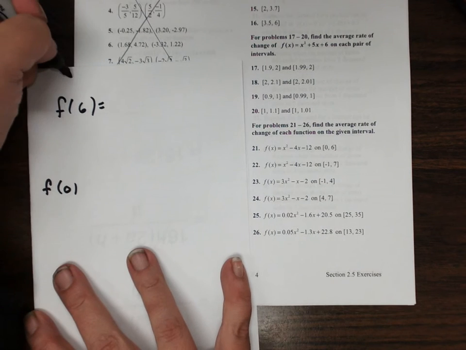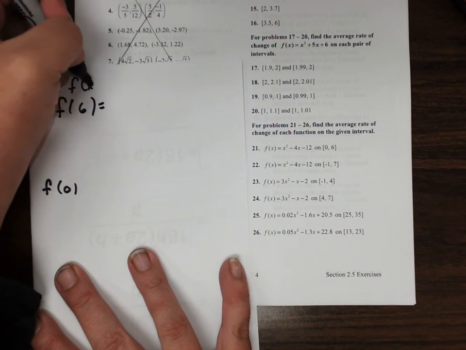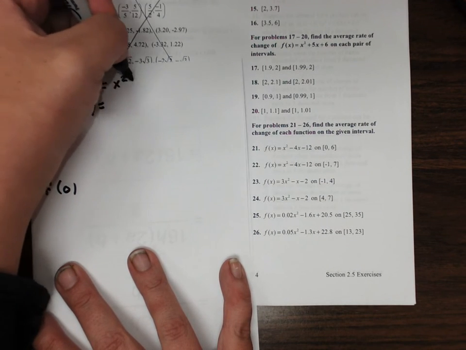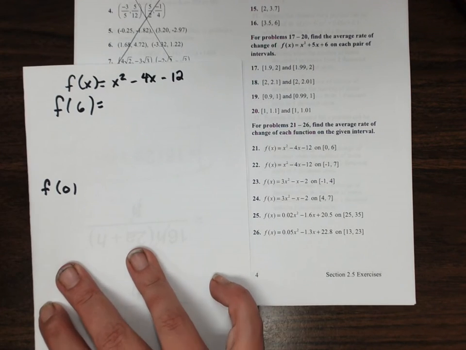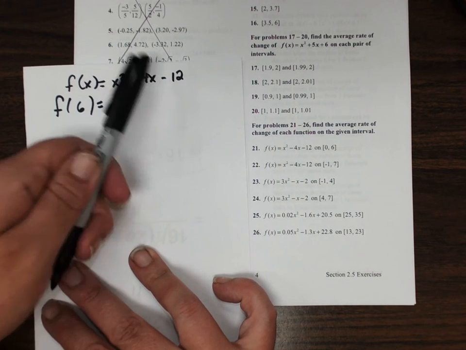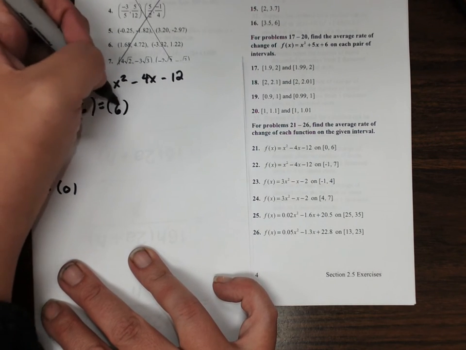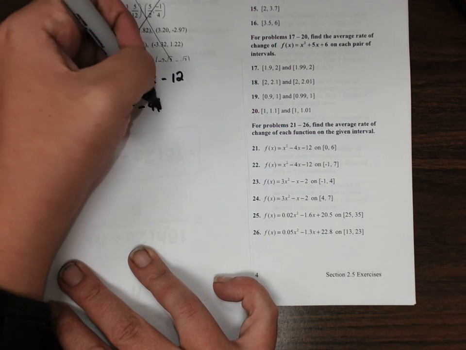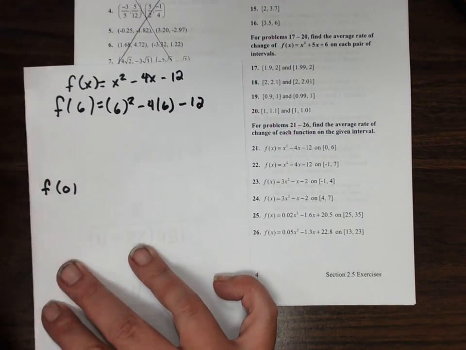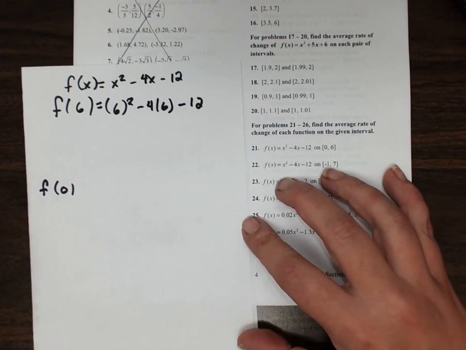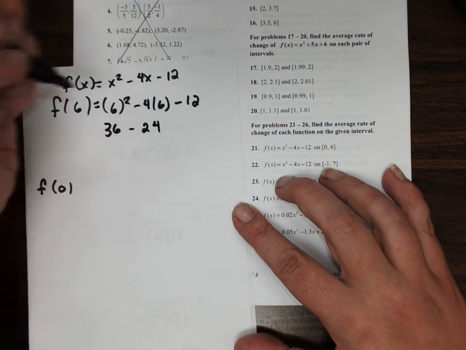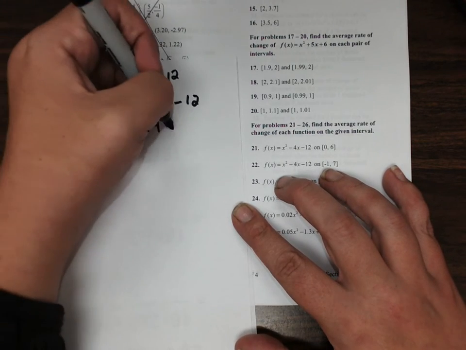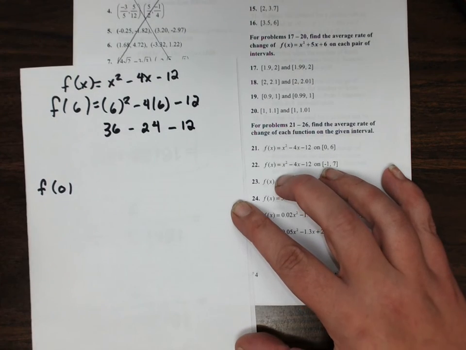Well, our equation that we were given for the function is that f of x equals x squared minus 4x minus 12. So let's go ahead and plug 6 in for x. We have 6 squared minus 4 times 6 minus 12. Then we know 6 squared is 36. 4 times 6 is 24. And subtract from that 12.